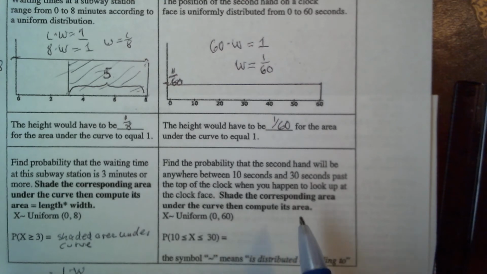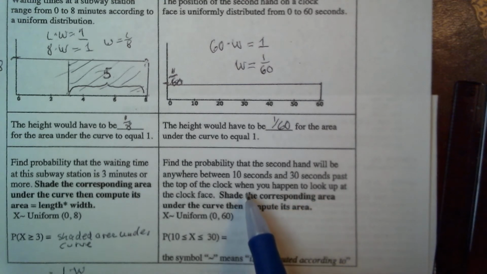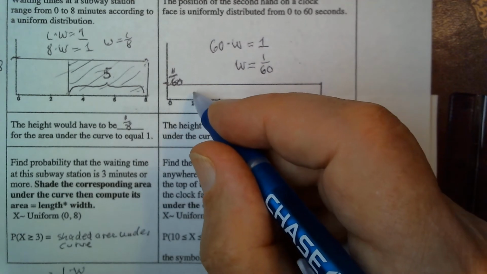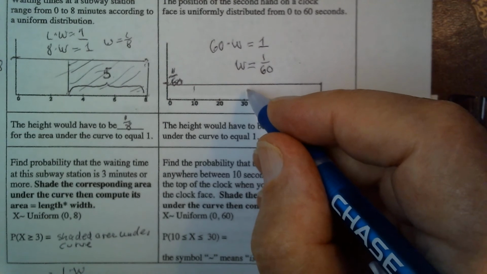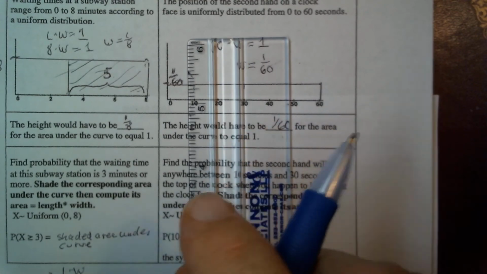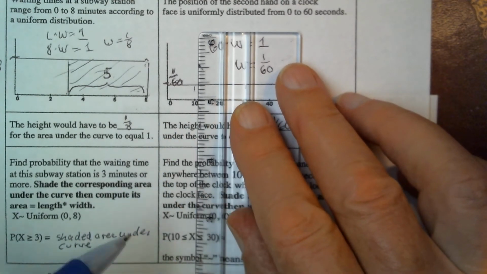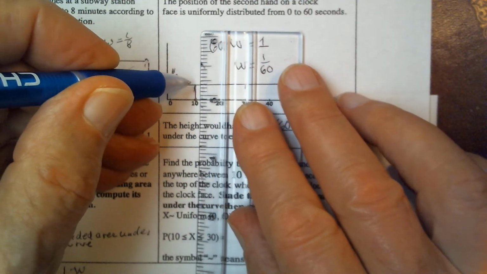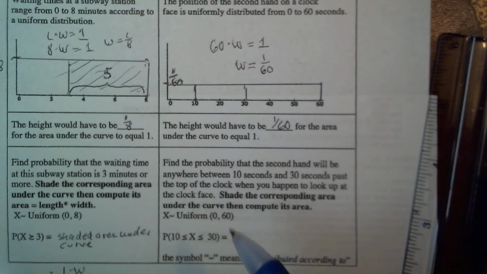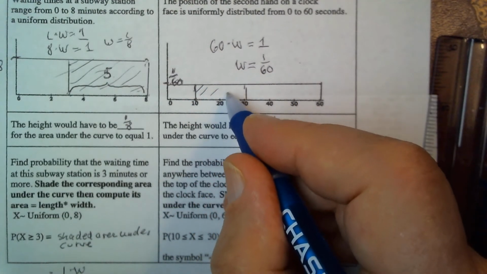So the question is, find the probability that the second hand will be anywhere between 10 seconds and 30 seconds past the top of the clock when you happen to look at the clock face. Shade the corresponding area under the curve, then compute the area. So what is this area here? This is the probability we're looking for.